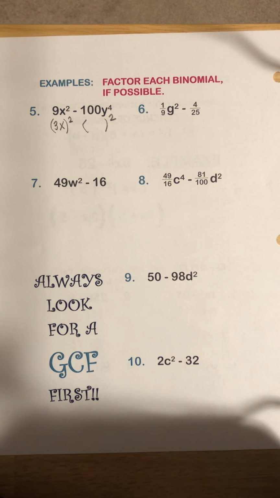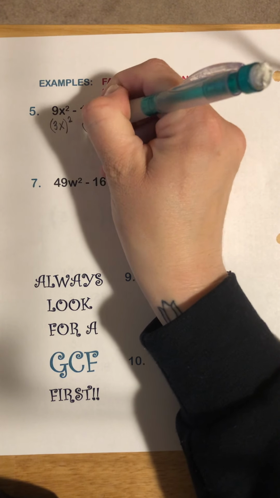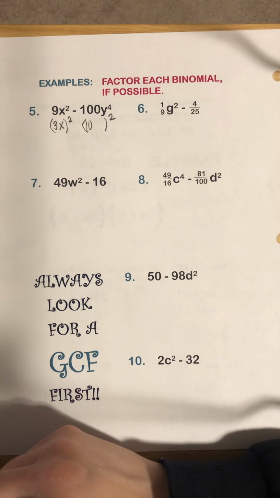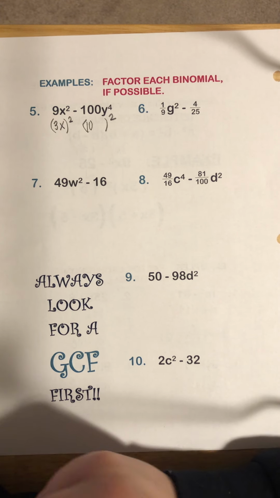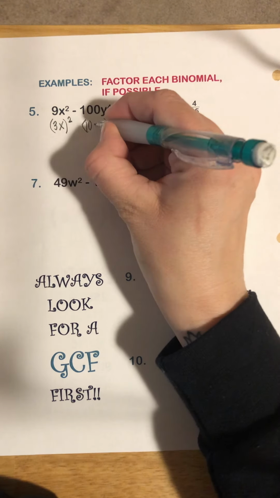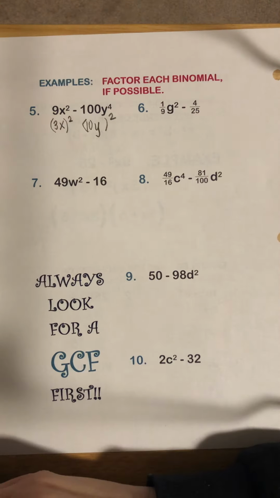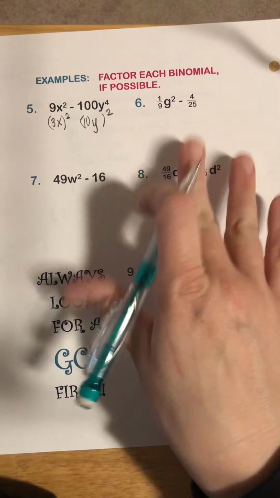Let's start with 100. What can you square to get 100? That one is not terribly hard, right? 10 times 10, that's 100. But what about the y to the 4th? What could you square to get y to the 4th? Would y work? Nope, because y to the second power is going to be y squared.